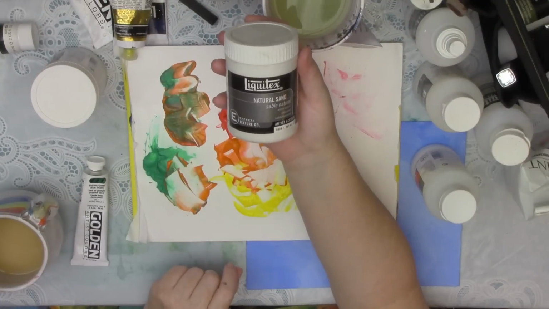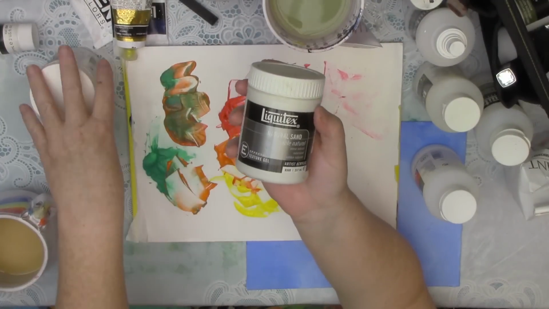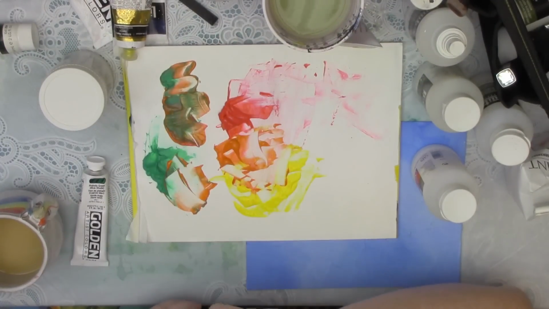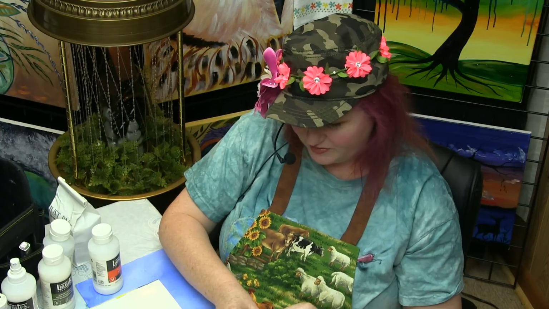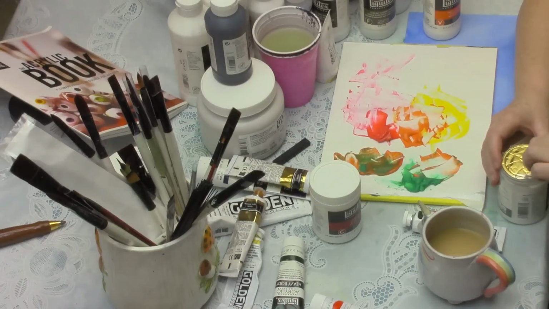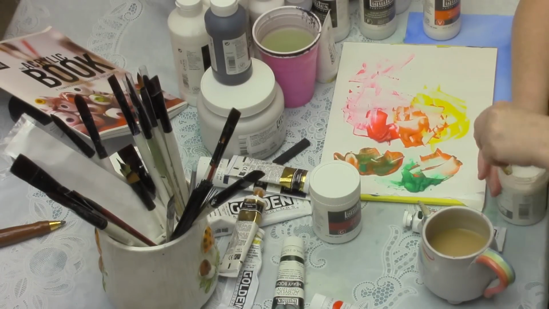Natural sand. See, I told you there's one. Liquitex natural sand, which is not the same. Can you put some of that out? Yes, I can. I have a palette knife. I can put all of it out. I love to peel the little things off. Natural sand, which is not stucco. I want to see that.